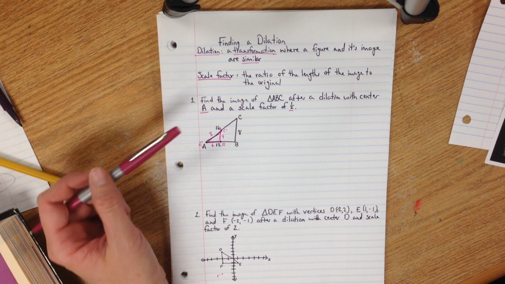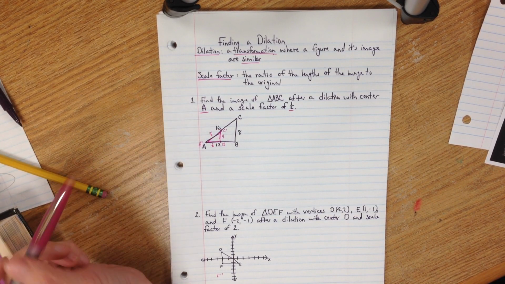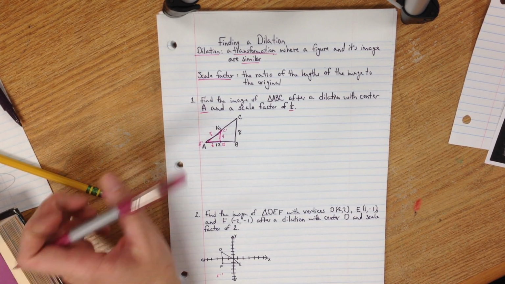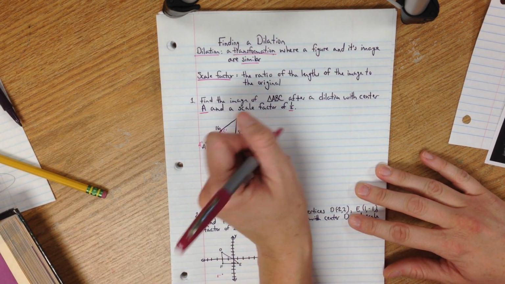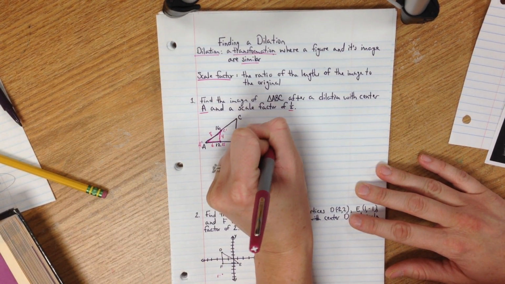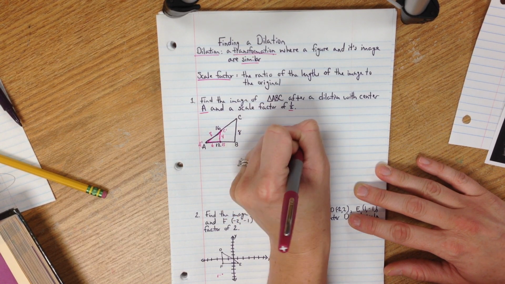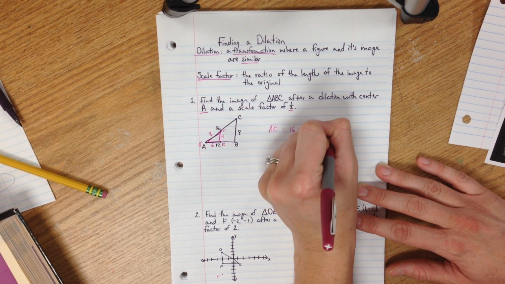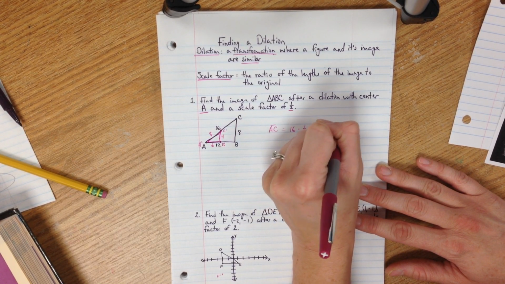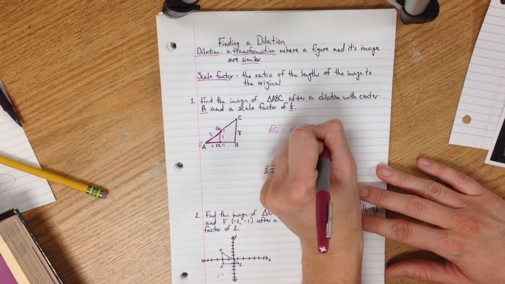So that's one way. It might give you these side lengths, and you would multiply the side lengths to move it, because I could have also figured it out by saying if AC equals 16, if I multiply that by 1/2, that would be 8. And that's line A prime, C prime. Okay?